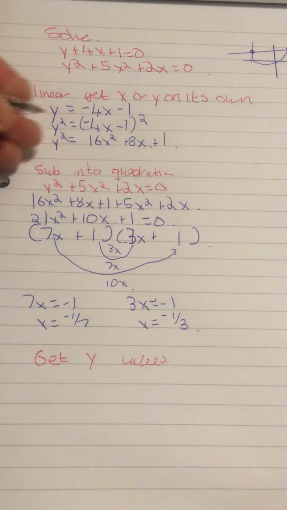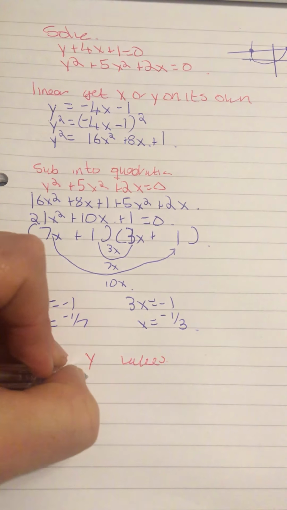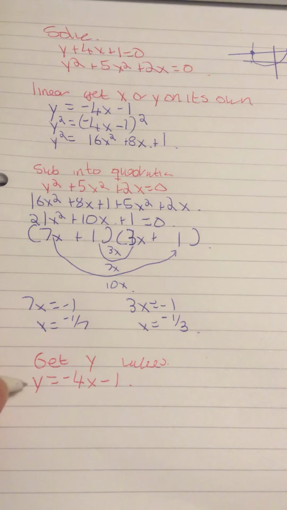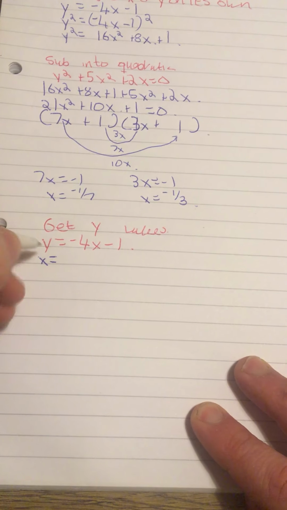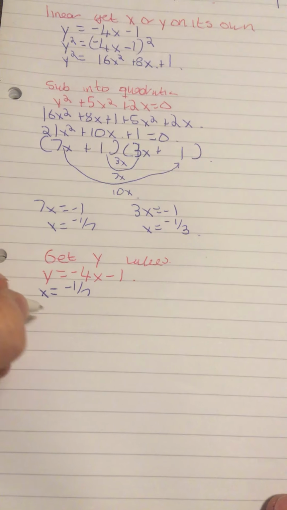And again, I've got y on its own already from the start. So I know my value of x: x equals minus 1/7. Right, sub it in.